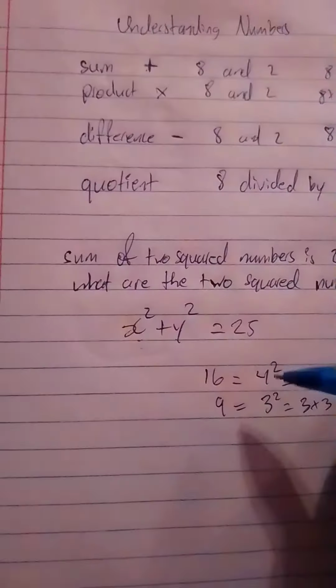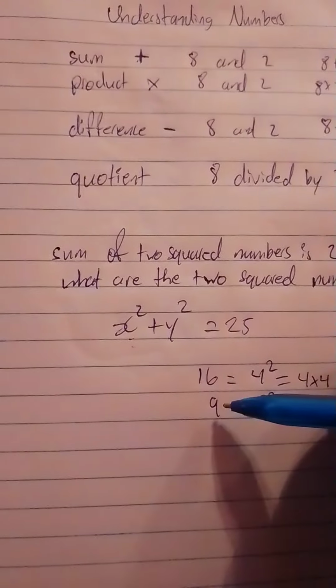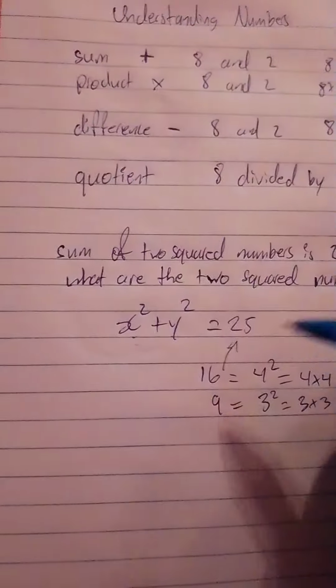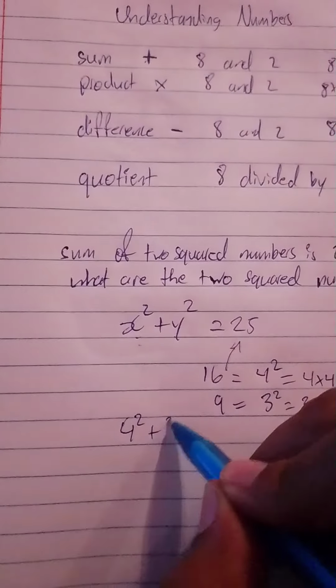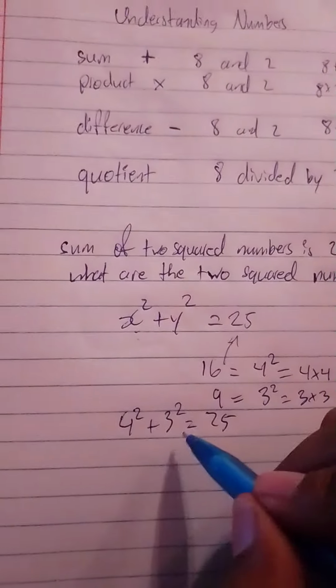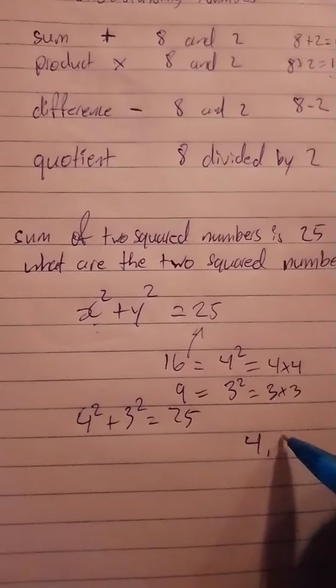So the two squared numbers, more than likely, yes, is 16 plus 9, and that gives me 25, right? So my two squared numbers, 4 squared plus 3 squared equal to 25, right? My two squared numbers are 4 and 3. So if they ask you for the two squared numbers, it's 4 and 3.